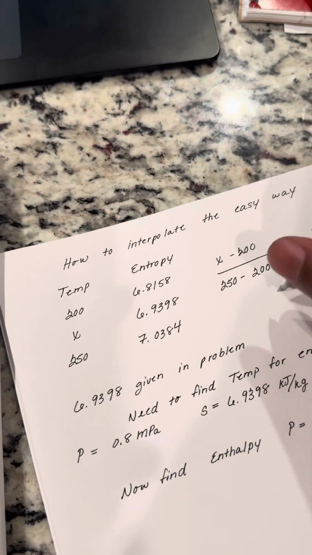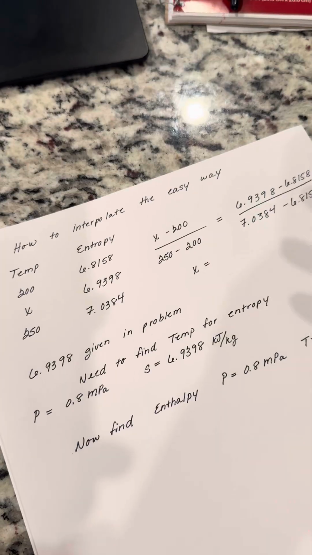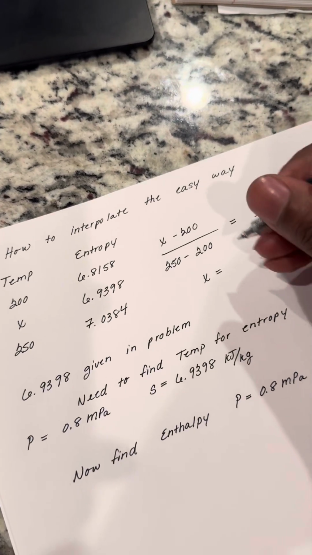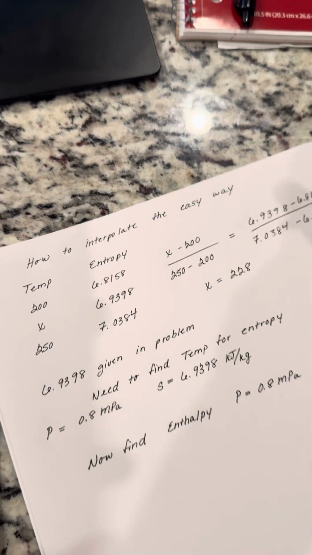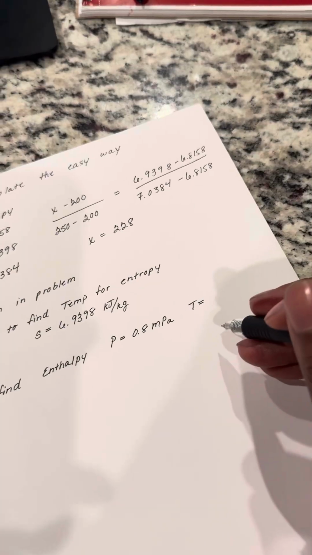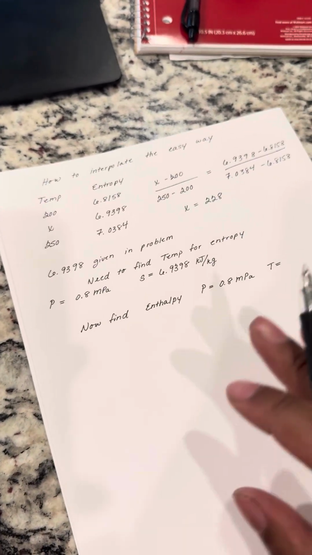So now you just solve for x. This is basic algebra. I'm pretty sure engineers are probably watching this. So it'll be 228. All right. So now that you have your temp of 228, now you want to come down. There's a second part to this practice problem.